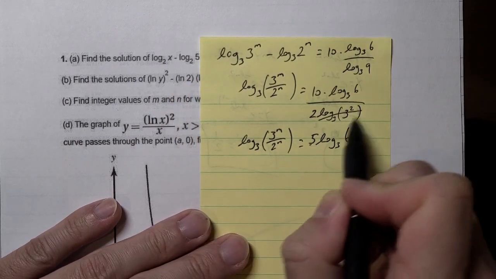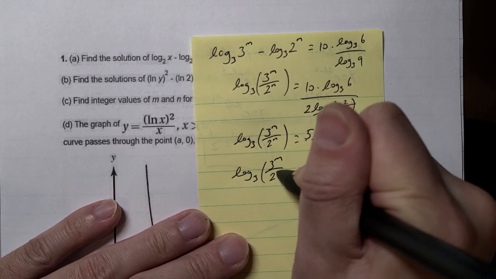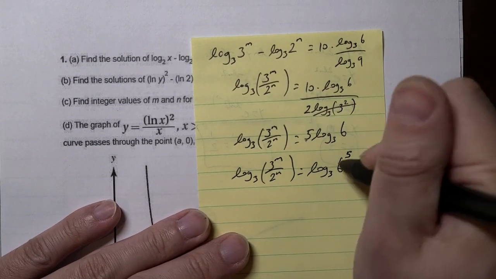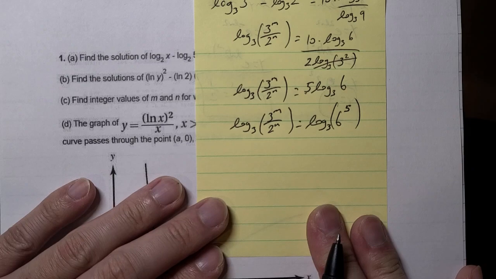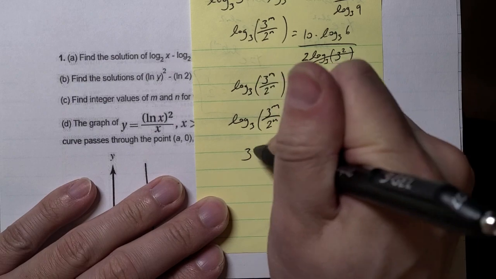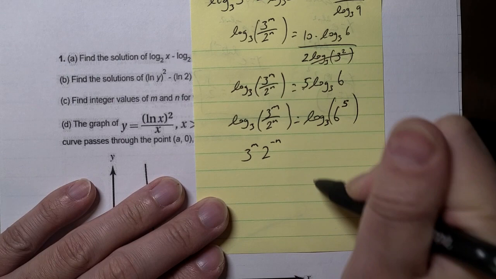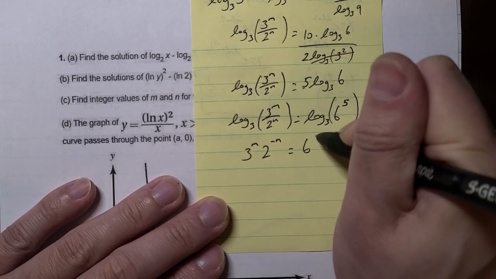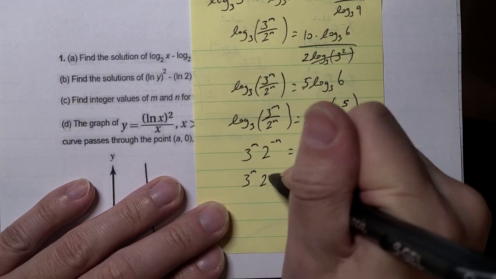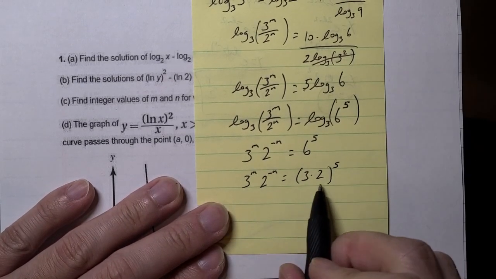Okay, and then once again, I can move this back as a power. So log base 3 of 3 to the m over 2 to the n is log base 3 of 6 to the 5th power. Now we can set the arguments of the log equal to each other. 3 to the m, and I can even rewrite this as a negative exponent, 2 to the minus n, is equal to 6 to the 5th power. 6 we can rewrite as 3 times 2, to the 5th power. 6 is 3 times 2.